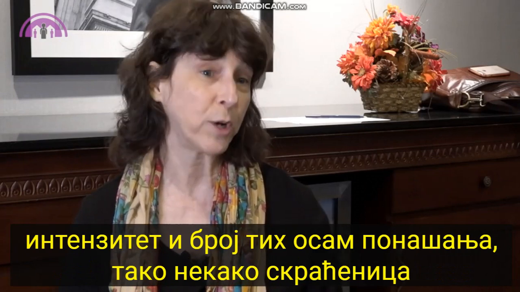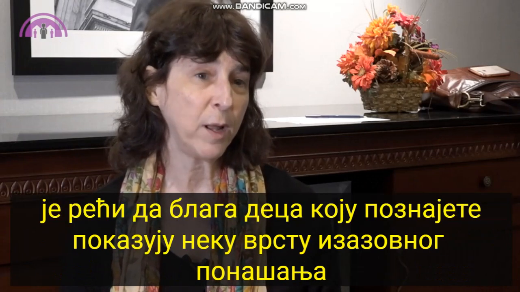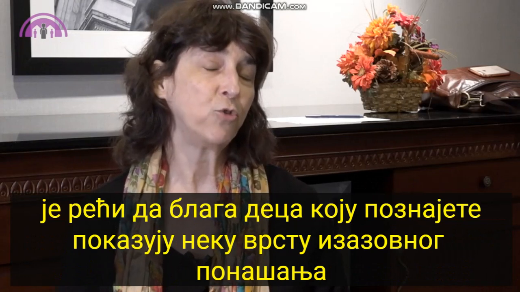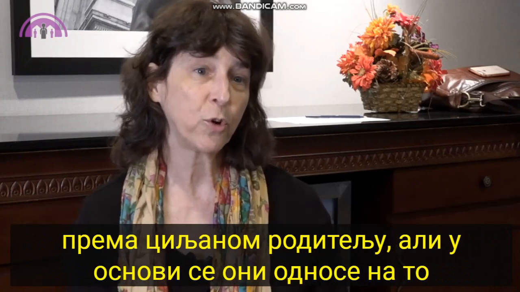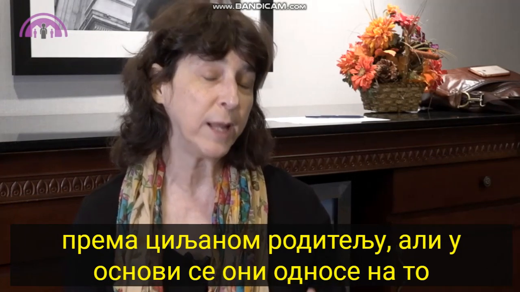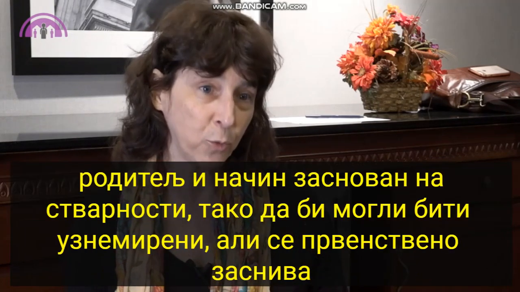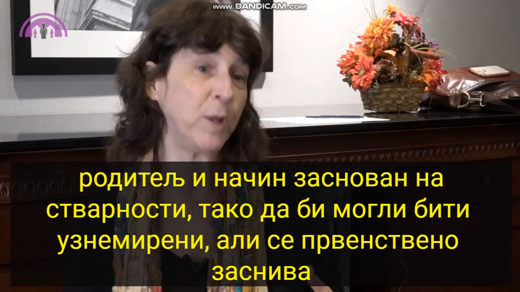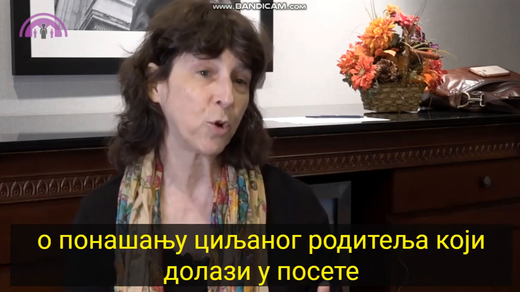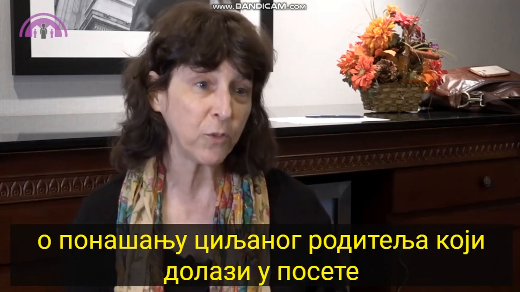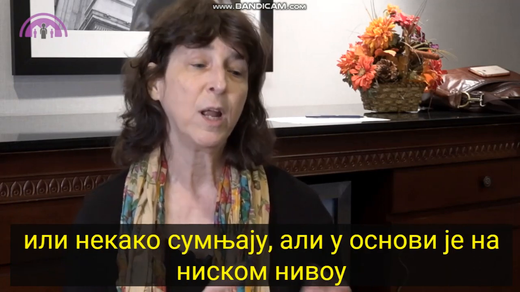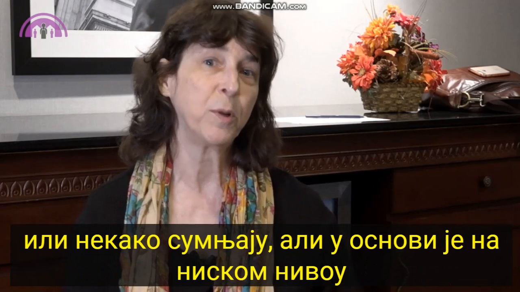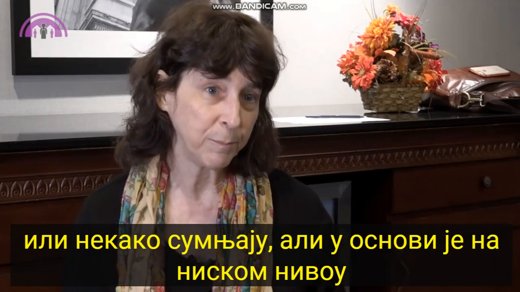So sort of a shorthand is to say that mild kids show some sort of challenging behaviors towards the targeted parent, but basically they're relating to that parent in a reality-based way. So they might be upset, but it's primarily based on the behavior of the targeted parent. They're coming for their visits. There's just sort of little hints that maybe sometimes they don't trust that parent, or they're having some doubts, but it's basically at a low level.